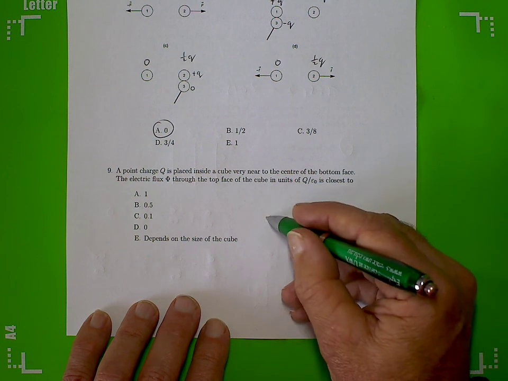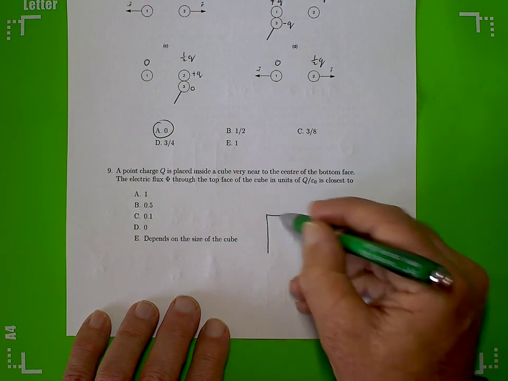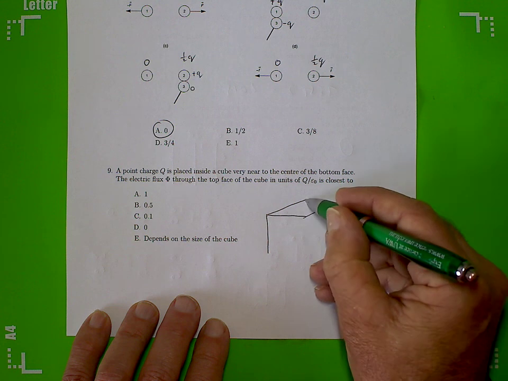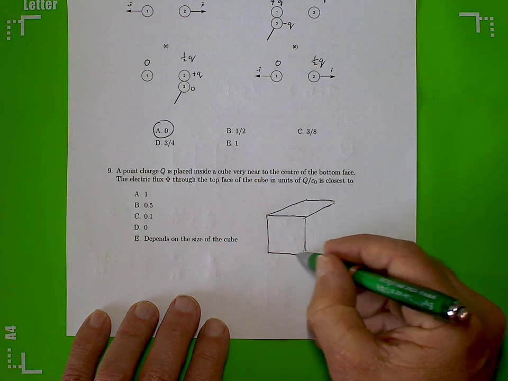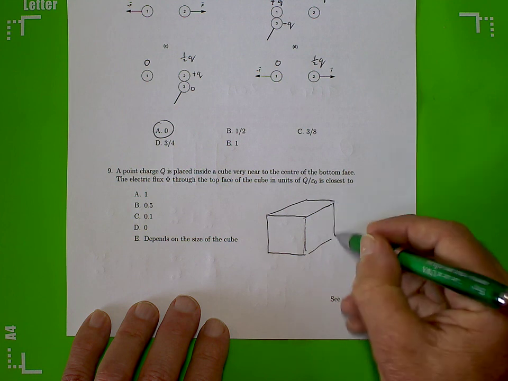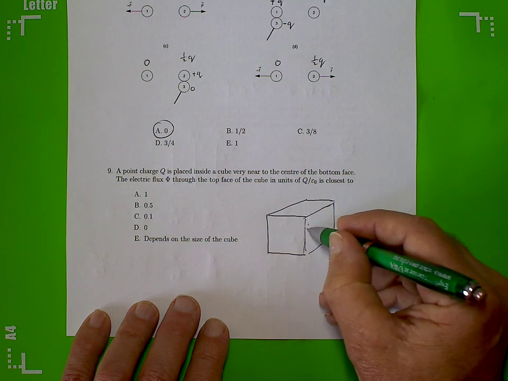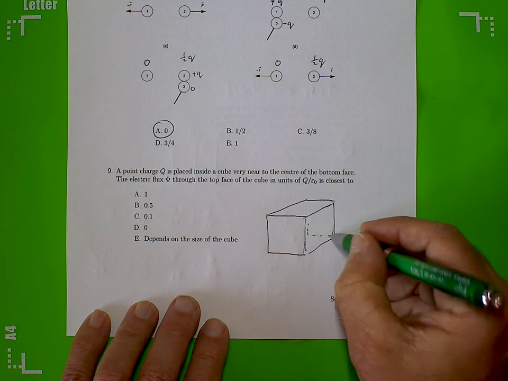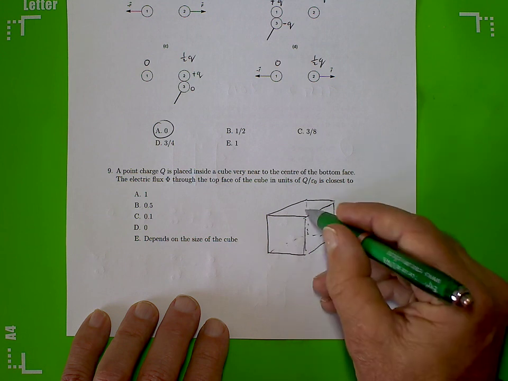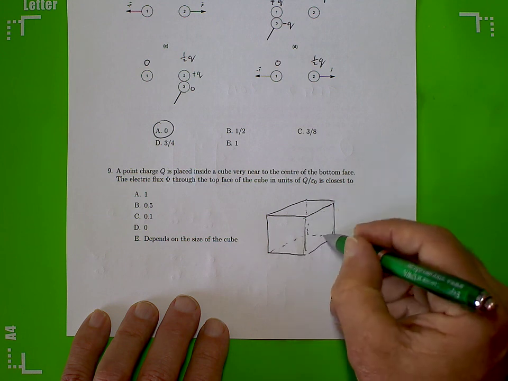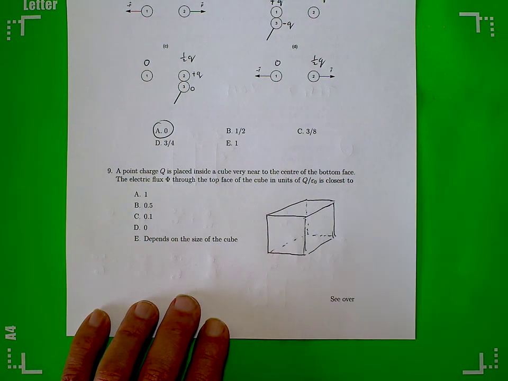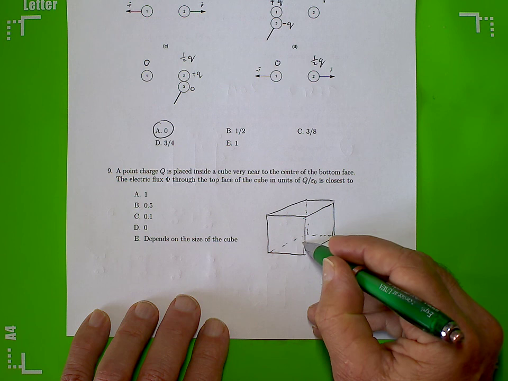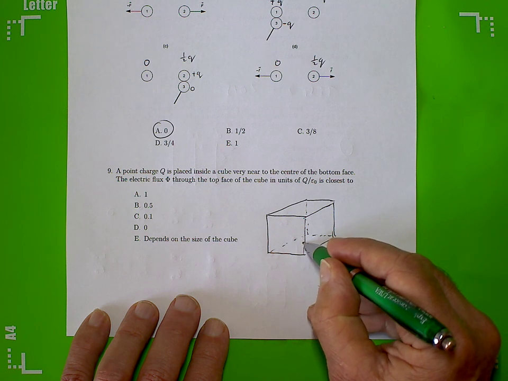So we have a cube. There's our cube, and point charge Q is placed in the center, very near the center of the bottom face.